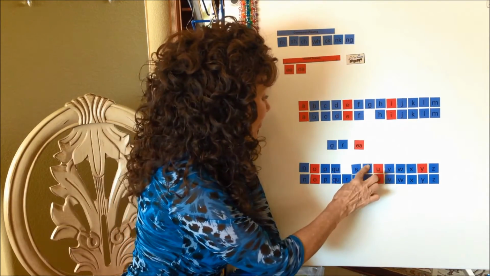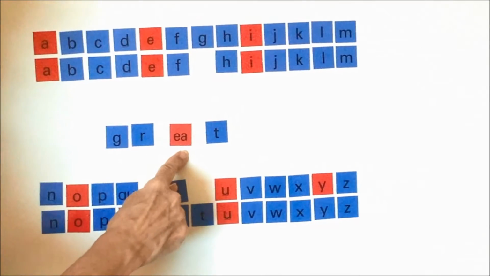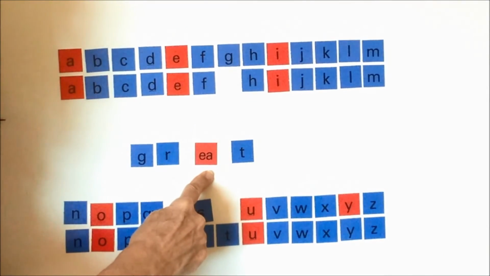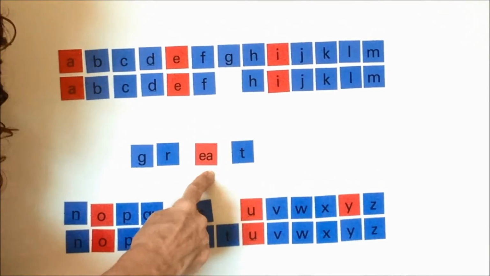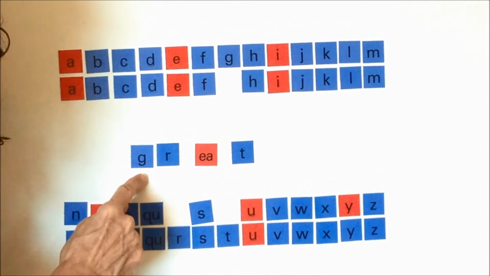And we'll end with the letter T. Okay, and remember, now when we come to EA, we're going to say the third sound. So what will we say? That's right, A. Okay, let's tap it out.